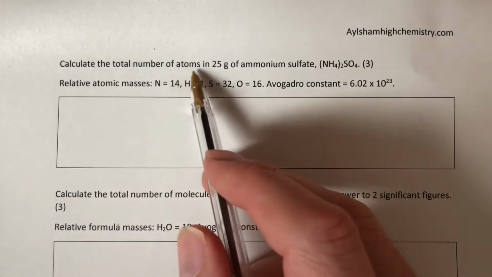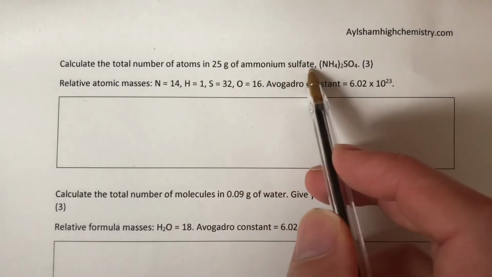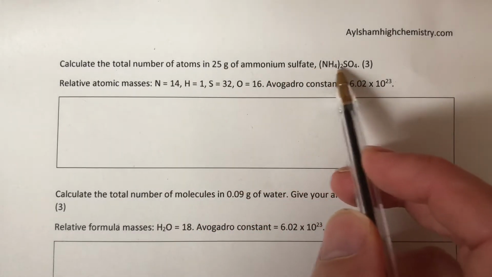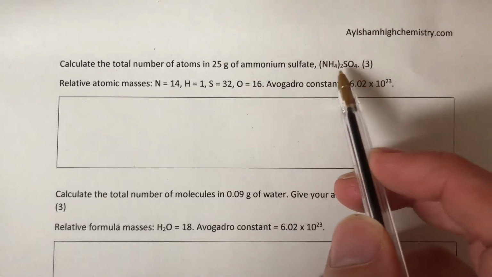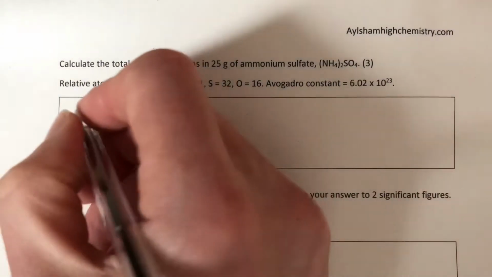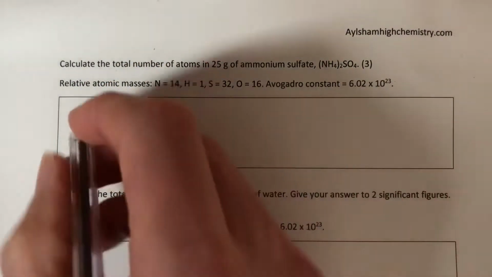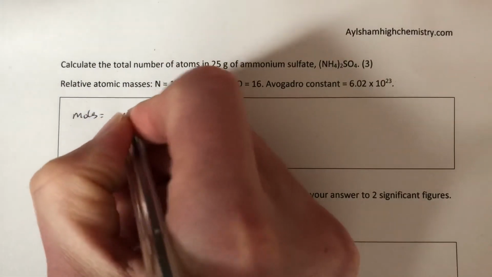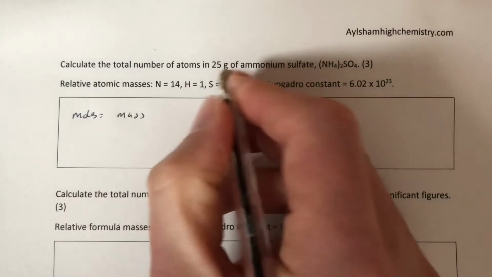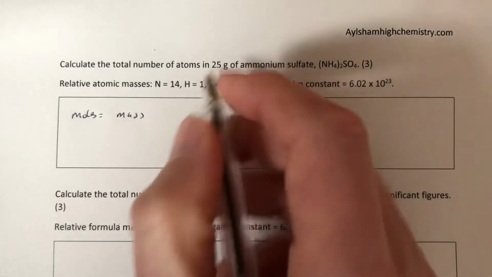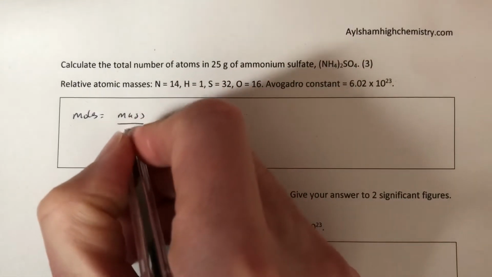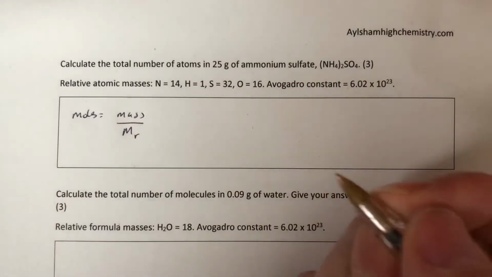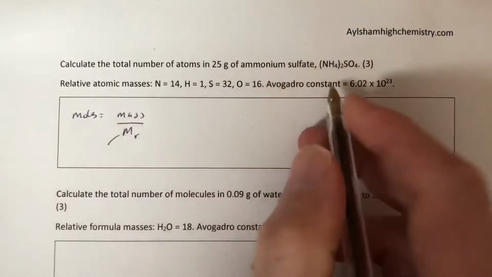Calculate the total number of atoms in 25 grams of ammonium sulfate, which has the formula (NH4)2SO4. Okay, so this is a question about moles and the Avogadro constant. So the first thing we'll need is the moles equation. Moles equals mass, because we've been given a mass. We can tell it's a mass because it's got a unit after it, grams, divided by formula mass. So use the abbreviation Mr for formula mass. This is the formula mass of ammonium sulfate.